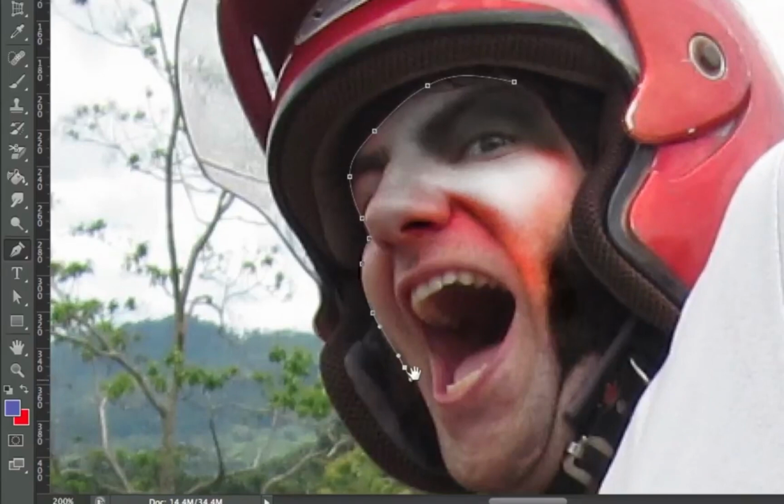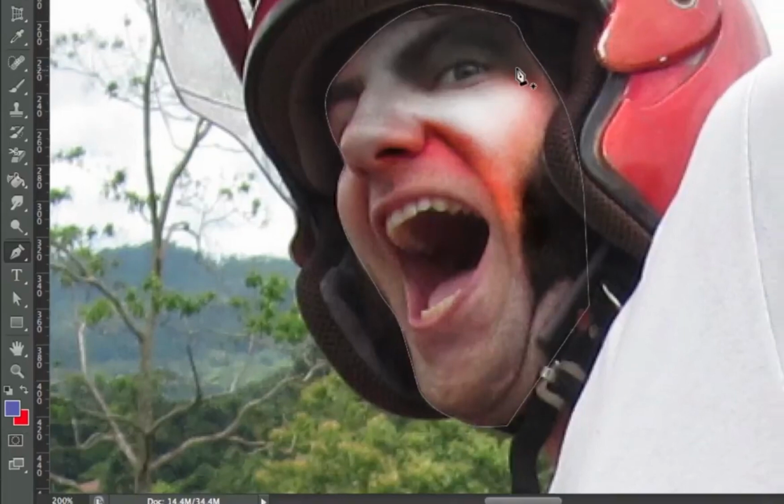They use pen tool, and notice how I'm holding down spacebar in order to move the canvas in the middle of using the pen tool. And I have to say, look at that wonderful double chin. I have to say, in Photoshop CS6, the pen tool has finally entered its own space inside of Photoshop.